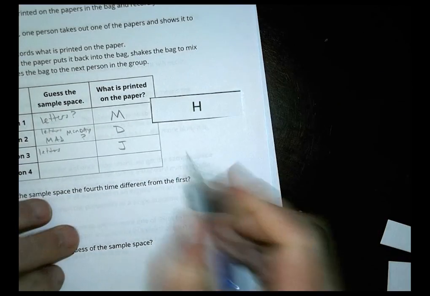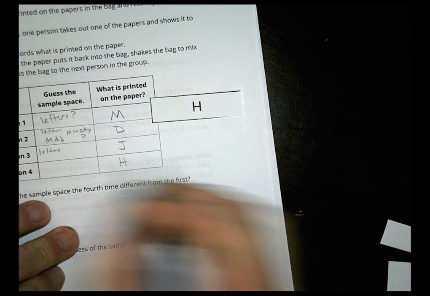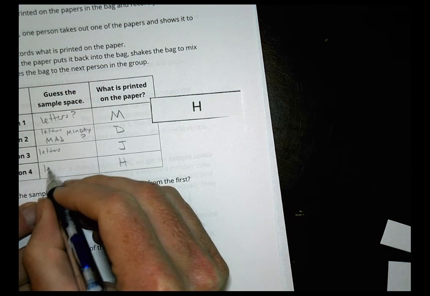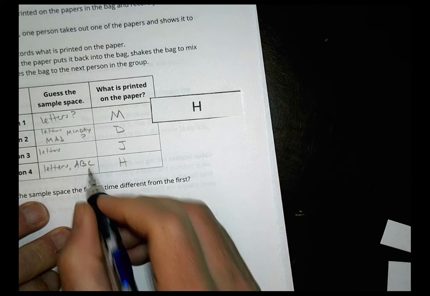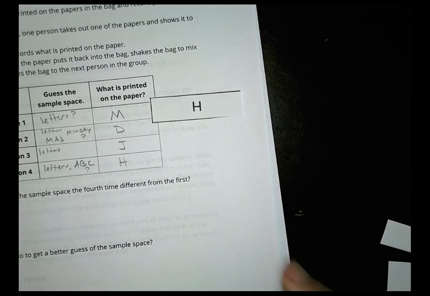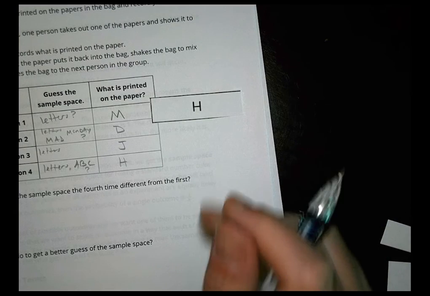Oh, we get the letter H. At this point, I know we have letters. Maybe it's the alphabet, ABCs. Perhaps. These are all things we could guess. I can't see a word that spells, so I'm not really sure.